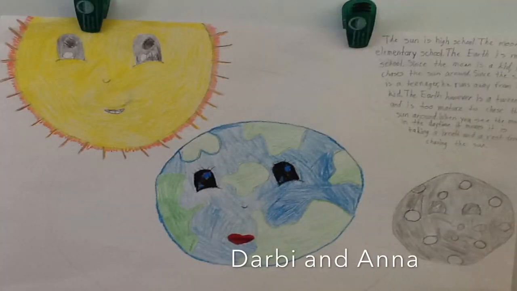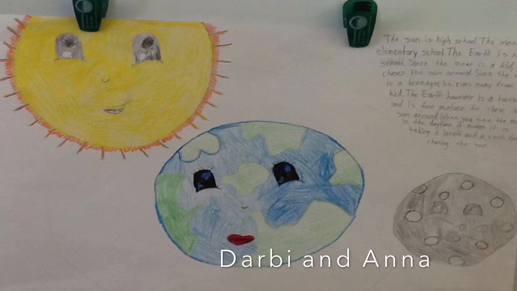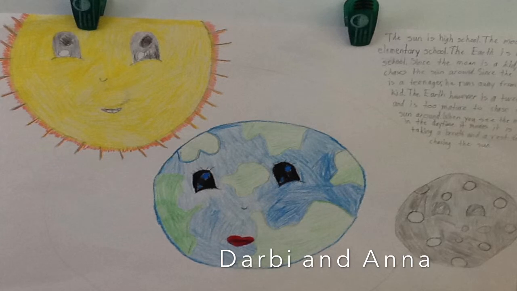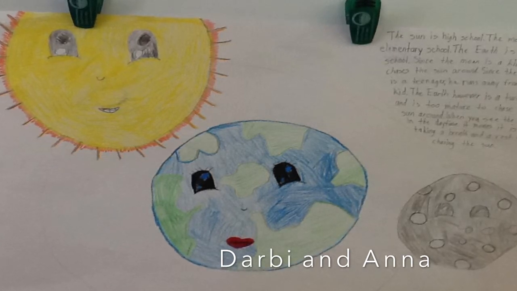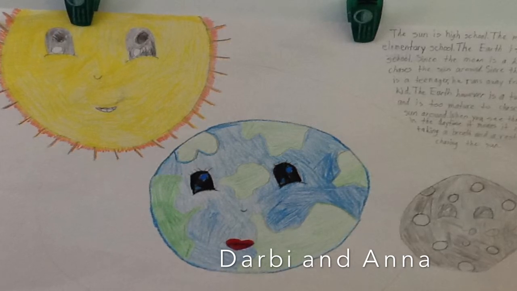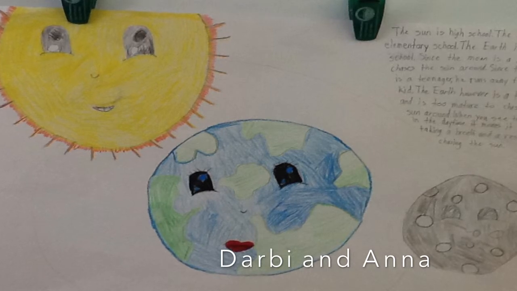The sun represents high school, the moon represents elementary school, and Earth represents middle school. Since the moon is kind of like a kid, he wants to chase the sun all over the place. And since the sun is high school, it runs away from the elementary kids.